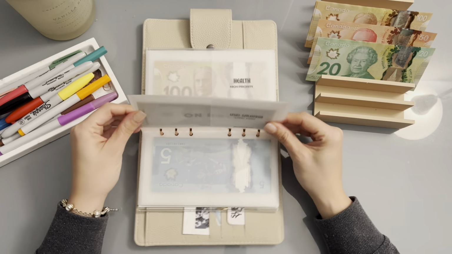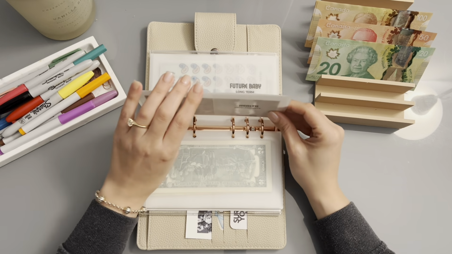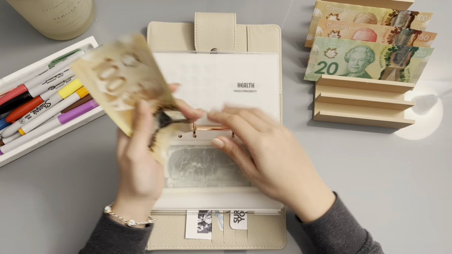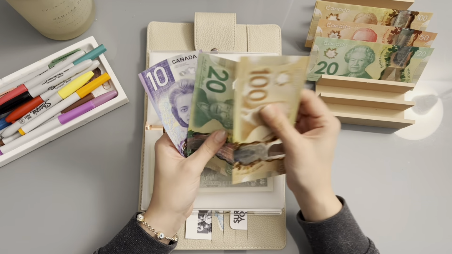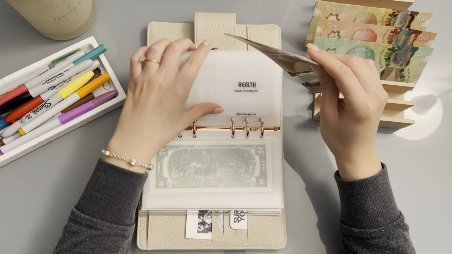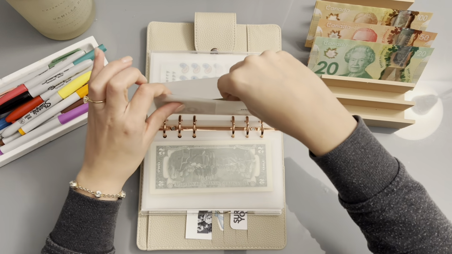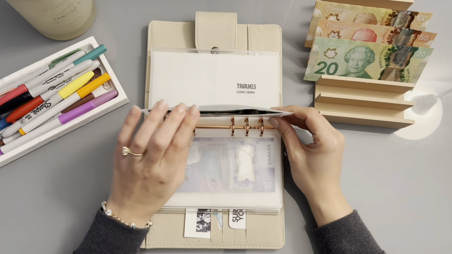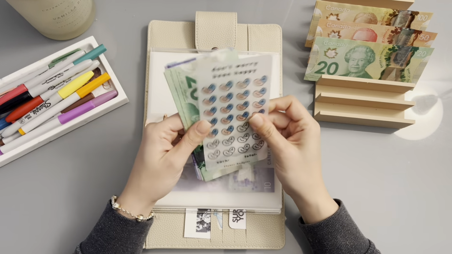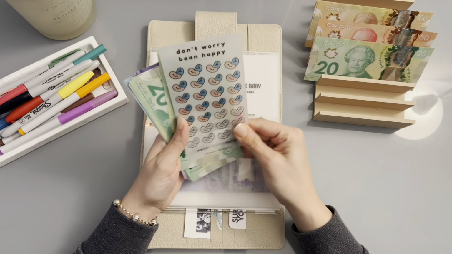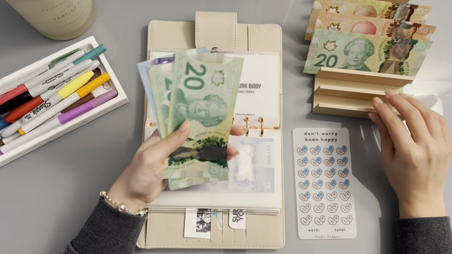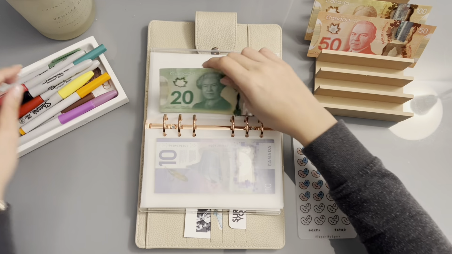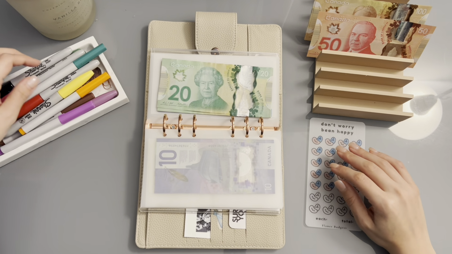Perfect. Skipping USD savings, health will be getting 20 as well. So in the health envelope, I have 100, 200, 220, and 230. Perfect. Coming to future baby, this is the envelope that we are gonna condense our money. This is getting $40, right? Yeah, 20 and 40. Let's color these in very quickly.